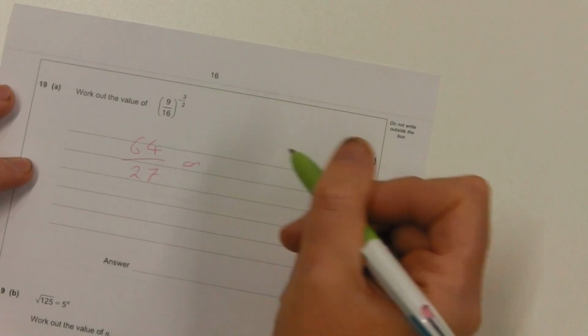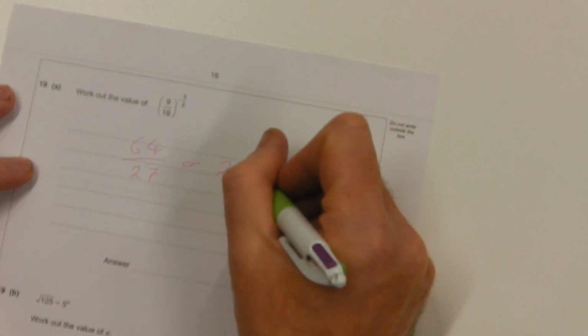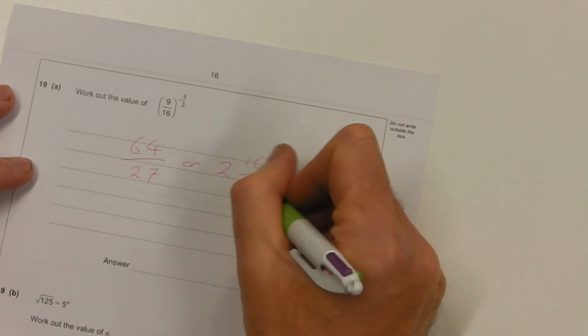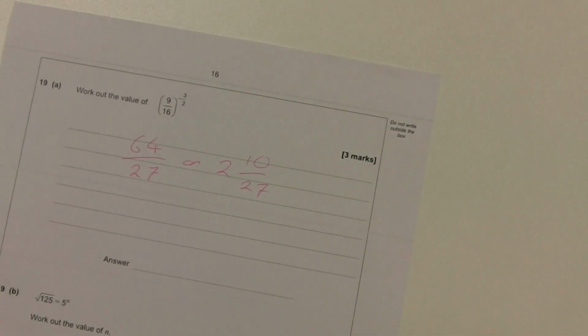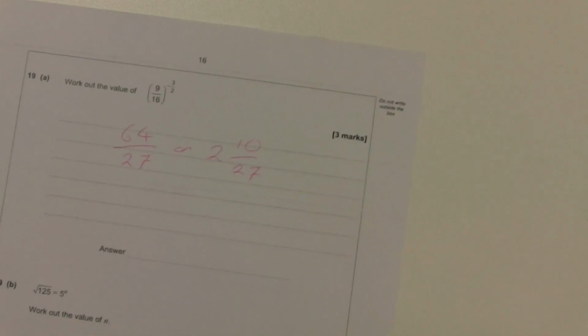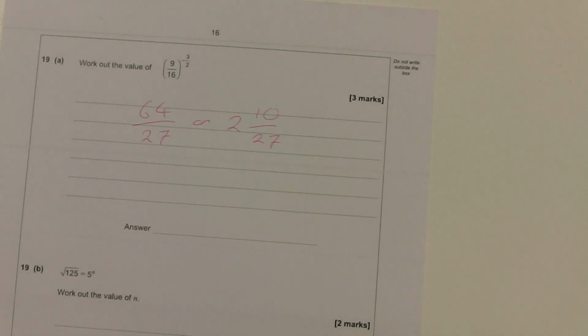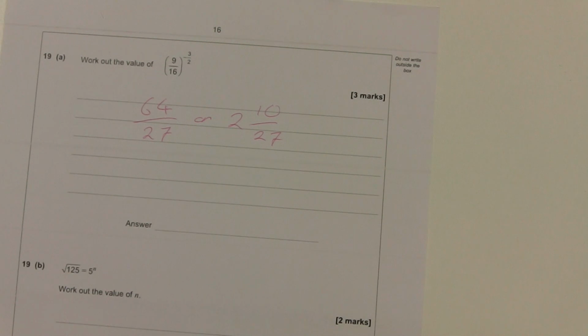Or if you wanted to change it, we would end up with 2 and 10 over 27. Again, we'll get more into index laws. We're going to be covering index laws in class in the foundation. We will be putting an extra session on to help with those for the higher, and we will discuss all the higher stuff once we've been through these papers.